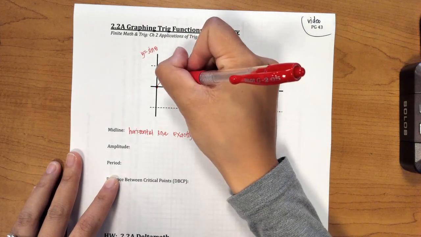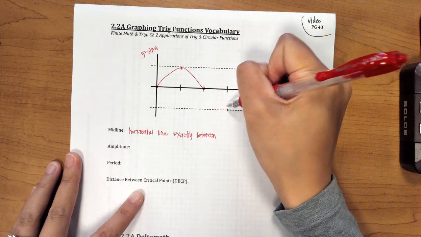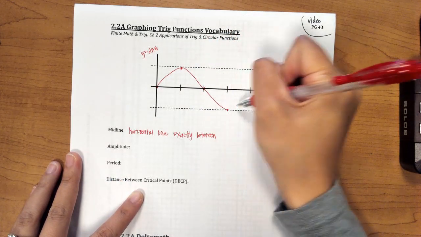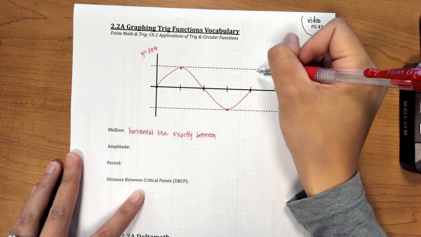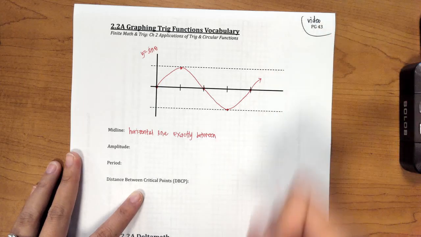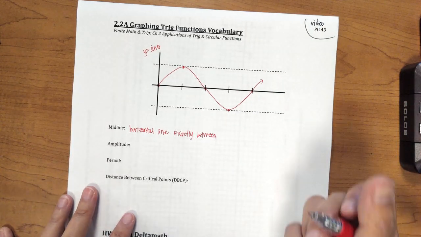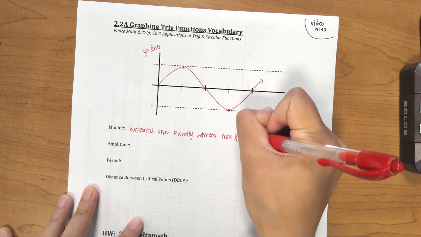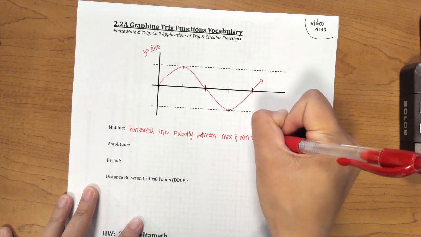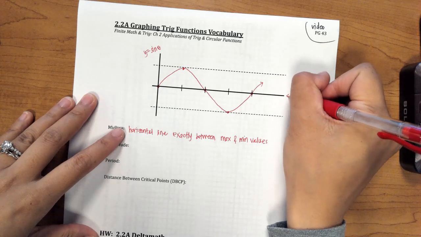So notice I go up, come back down, go down to this line at the very bottom, and I come back. And then it is going to continue. So the horizontal line is the line exactly between the maximum and the minimum values. So that's this line right here.